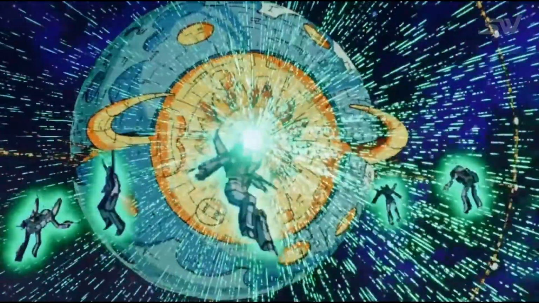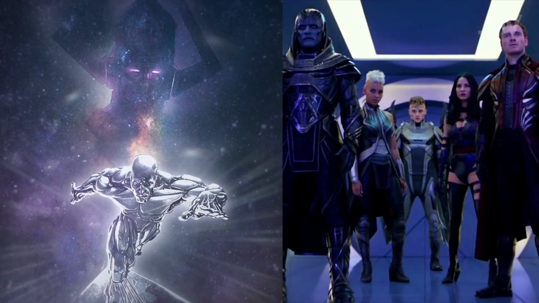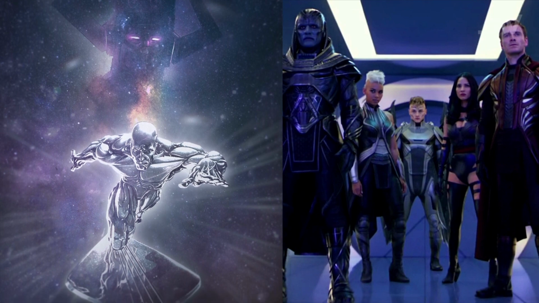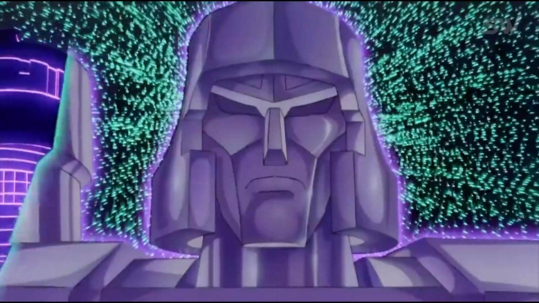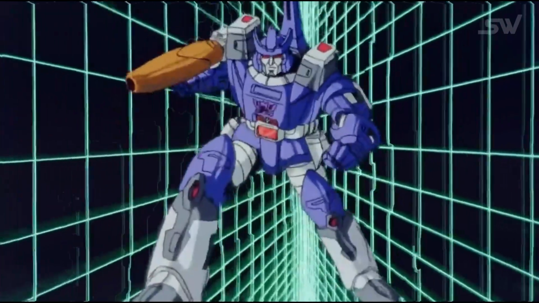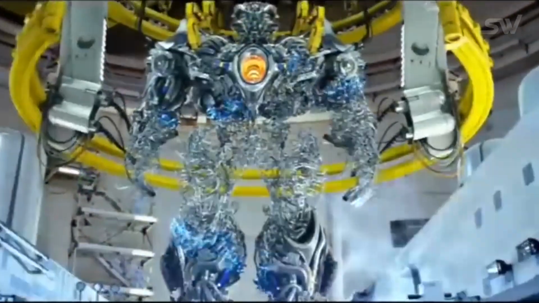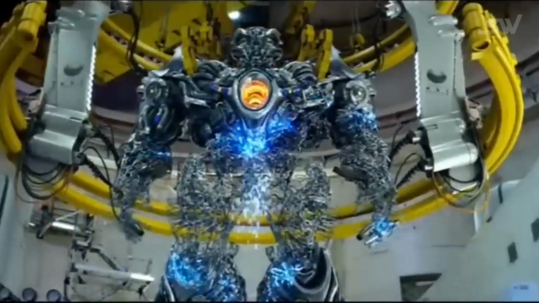He likes to have disciples or horsemen serving as his henchmen. That's similar to the Herald of Galactus, or the Four Horsemen of Apocalypse as we've seen in the Marvel movies. The most famous of these disciples is Galvatron, the resurrected form of Megatron. And we've already seen how Michael Bay butchered this storyline in Transformers 4 when he turned Megatron into Galvatron.